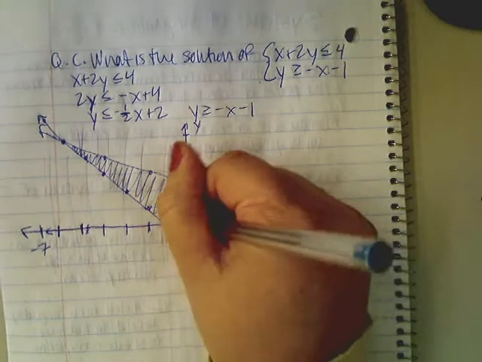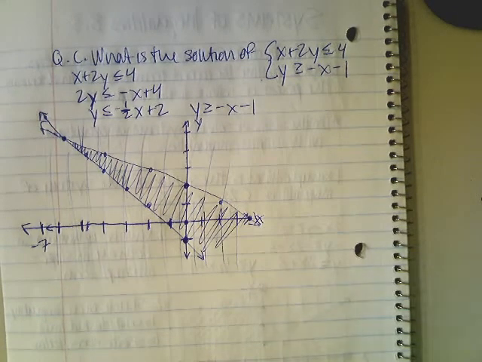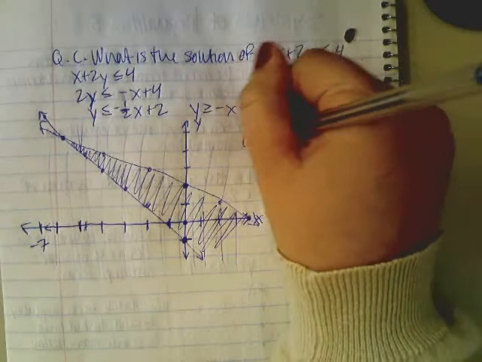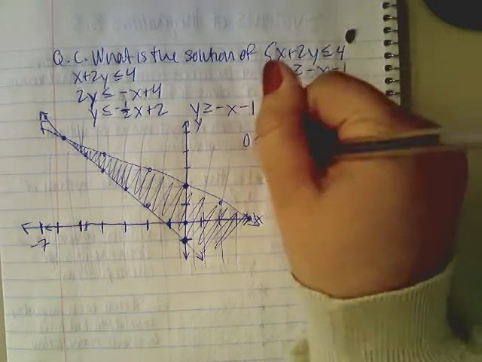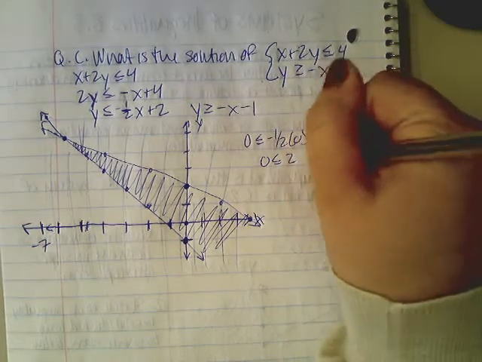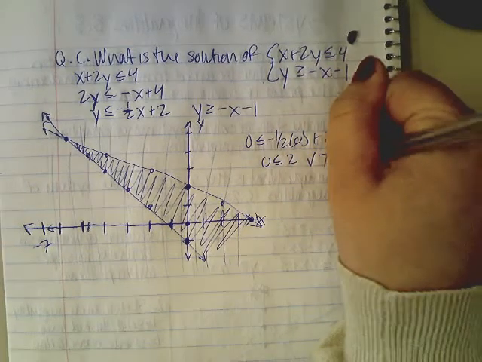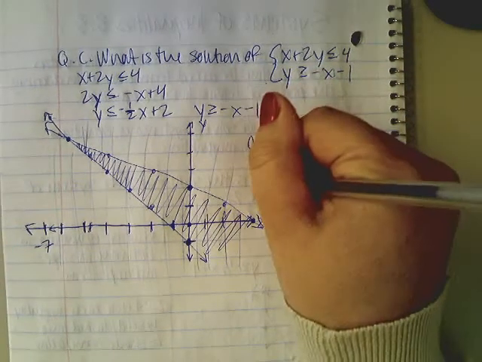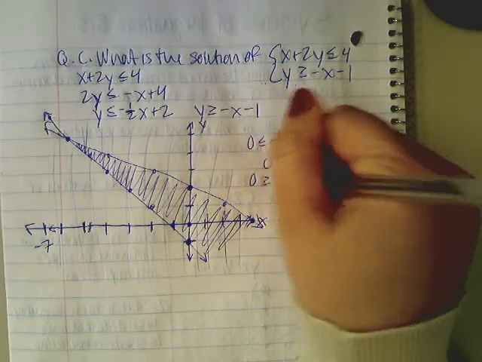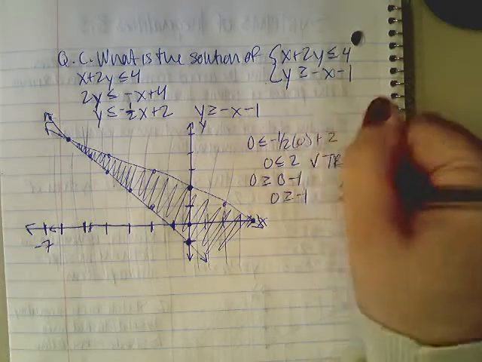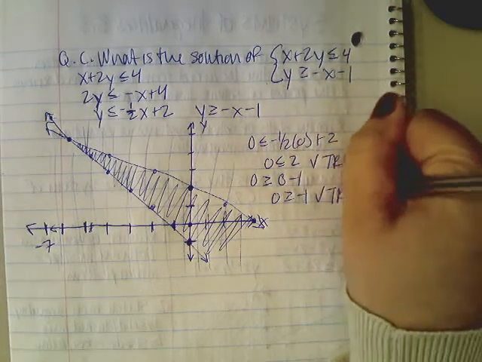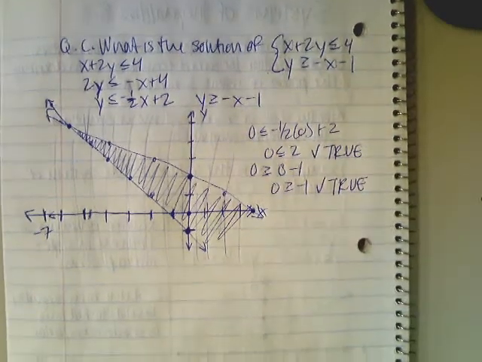Last thing I need to do is plug in a test point. This time, my convenient point of 0, 0 is in my graph. If I plug in 0 is less than or equal to negative 1/2 times 0 plus 2, I get 0 is less than or equal to 2, which is true. So that one works. And if I plug it into the other one, I get 0 is greater than or equal to negative 0, which is just 0, minus 1. So 0 is greater than or equal to negative 1, which is again true. So I have properly shaded that section.